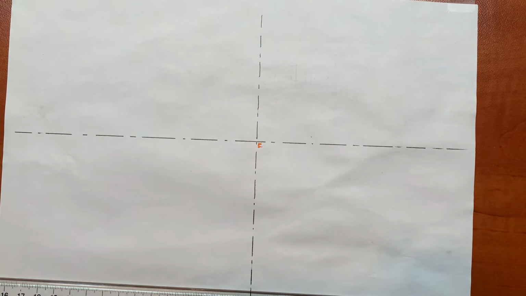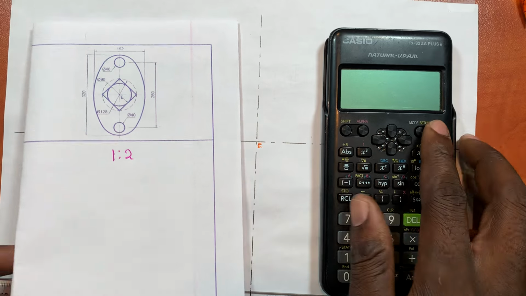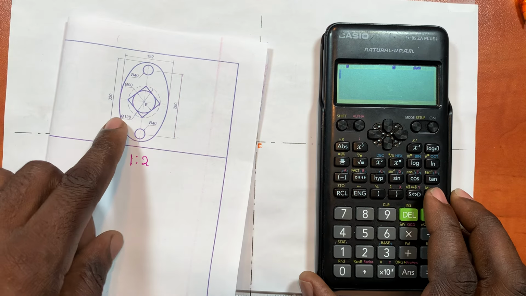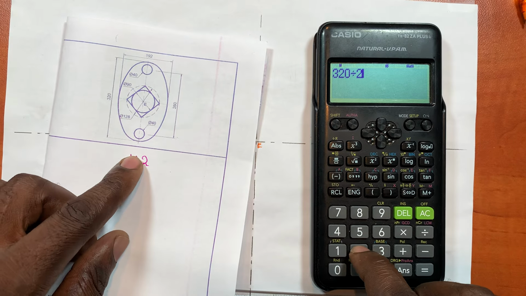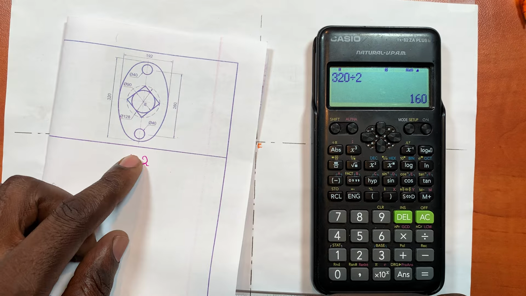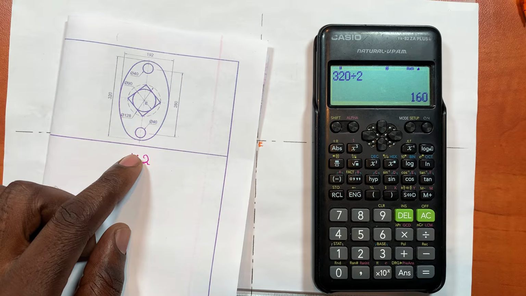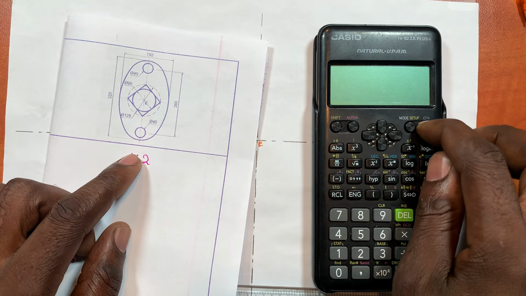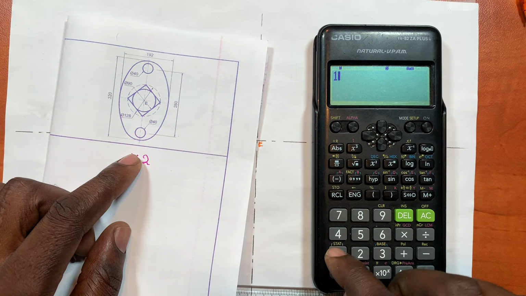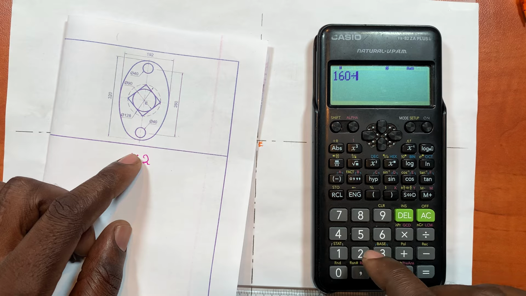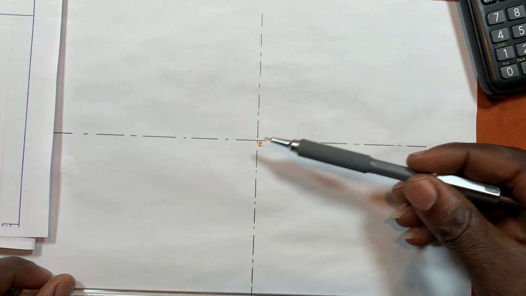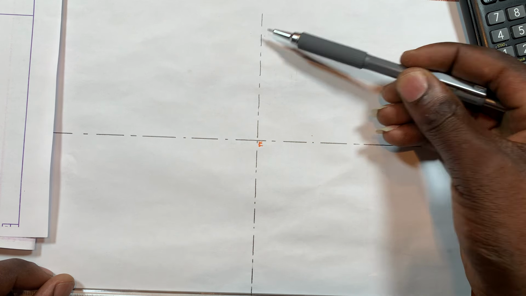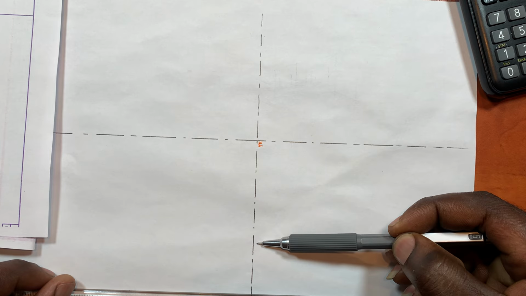Now I can bring my calculator: 320 divided by 2, which is the scale, isn't it? I'm getting 160. Therefore, my answer divided by 2 again, I'm getting 80. Which means from here going up is 80, from here till here 80.